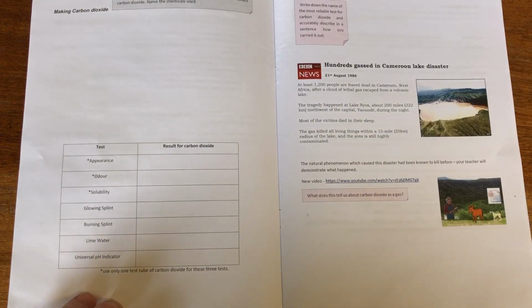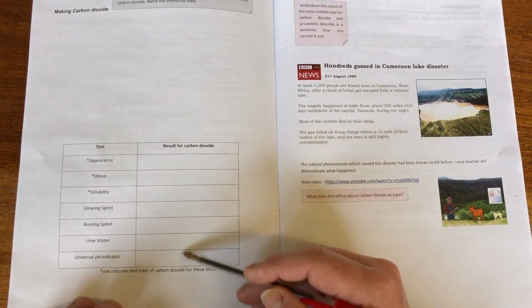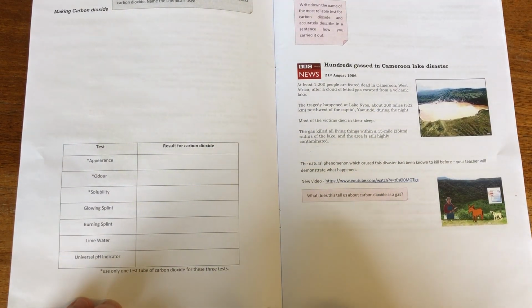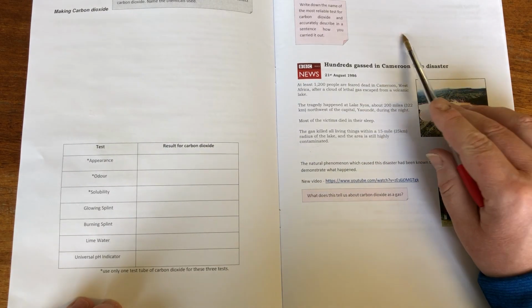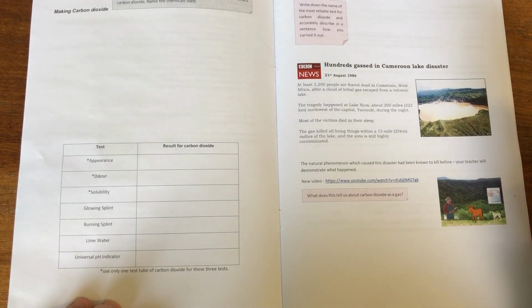From watching the video, you should have filled in all of the results for carbon dioxide. And the best test, I hope you have realised, is the lime water test. No other gas turns lime water from clear and colourless to cloudy and white.